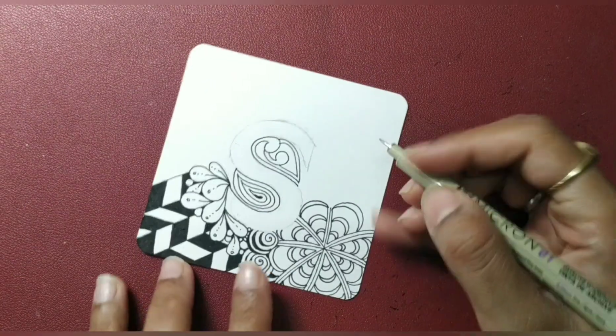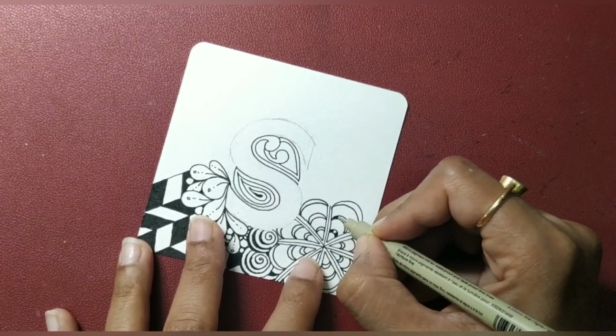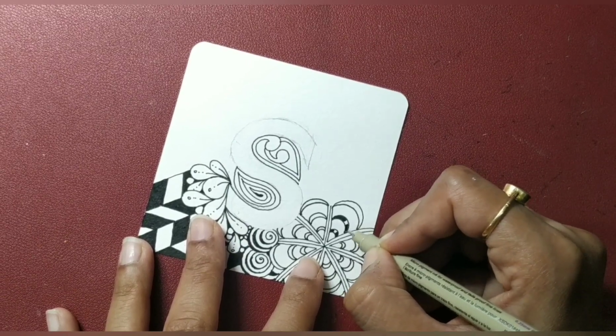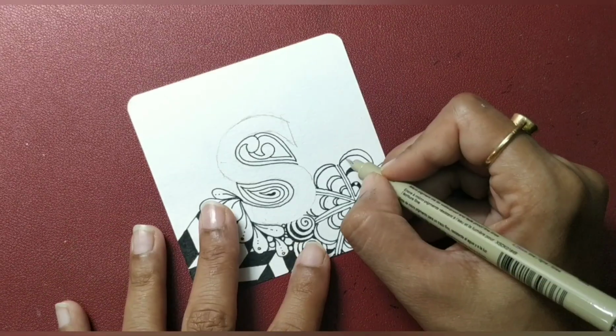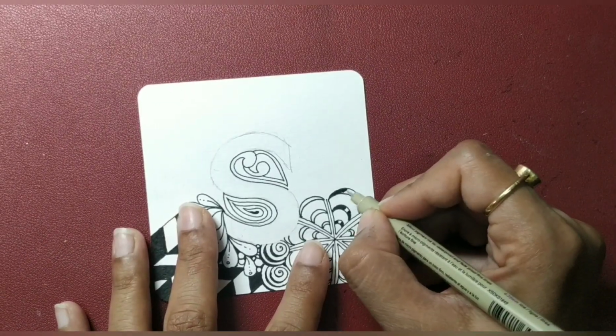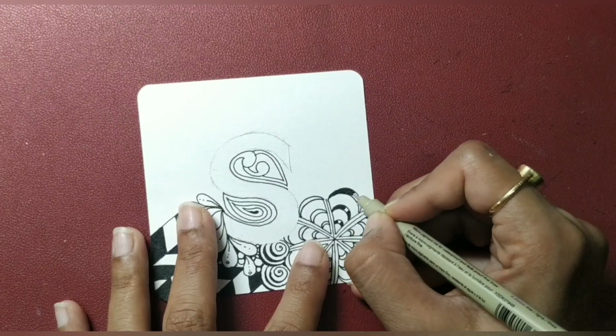Now some bit of inking that you can do in your droop also. So just leave a highlight and ink these bands also. They add a lot to the look of the tangle. I'll just show you one.